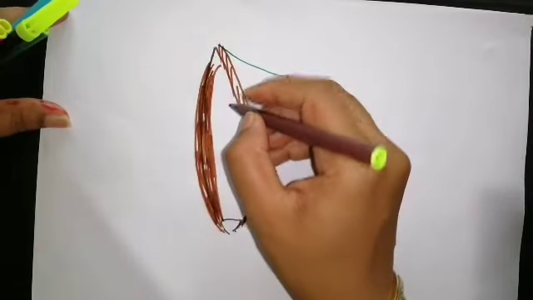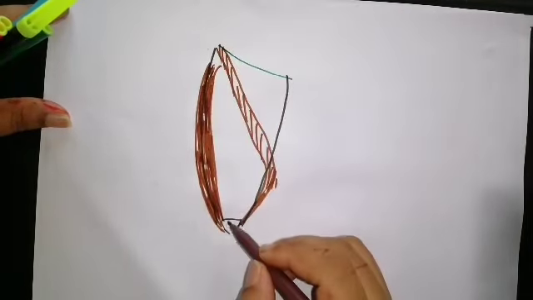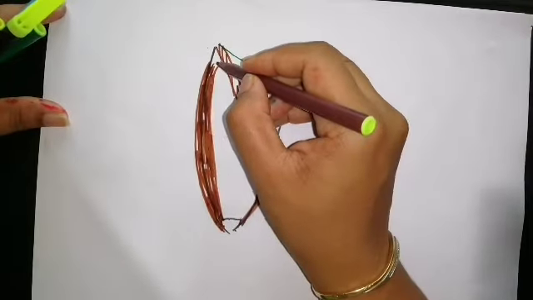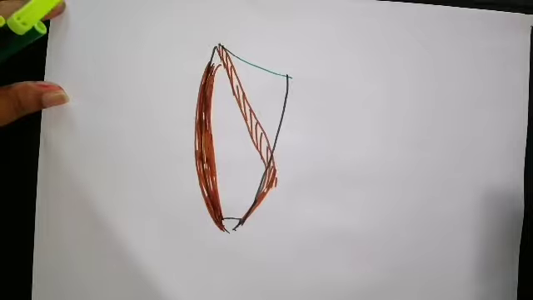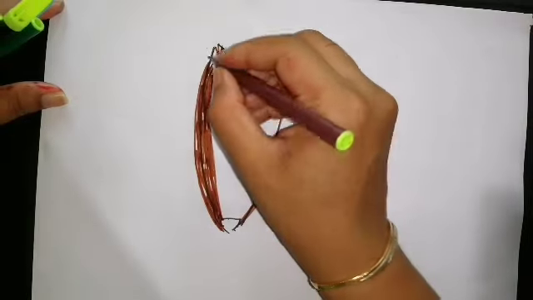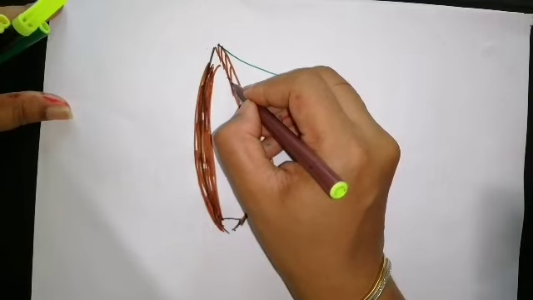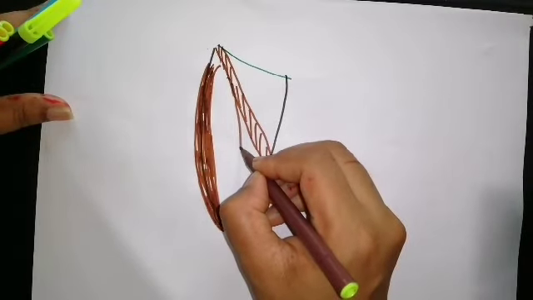So one muscle which gets attached into the base of patella, originating from the anterior inferior iliac spine, is the rectus femoris muscle. So that is a bipinnate muscle. It is fusiform in shape also.